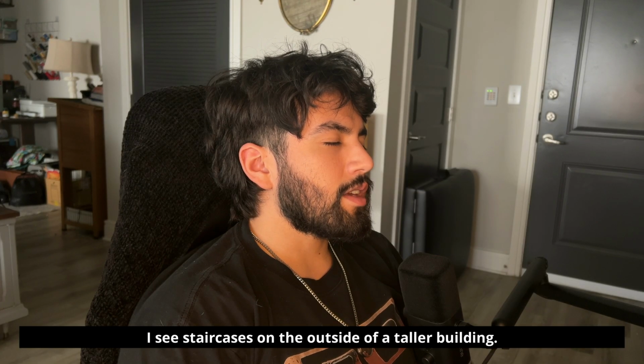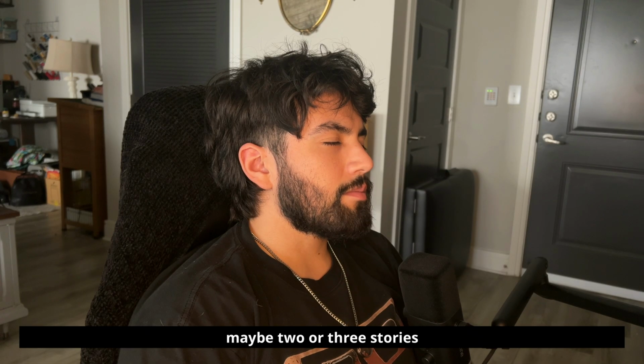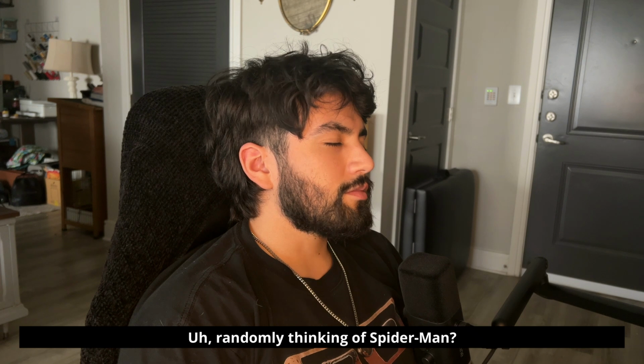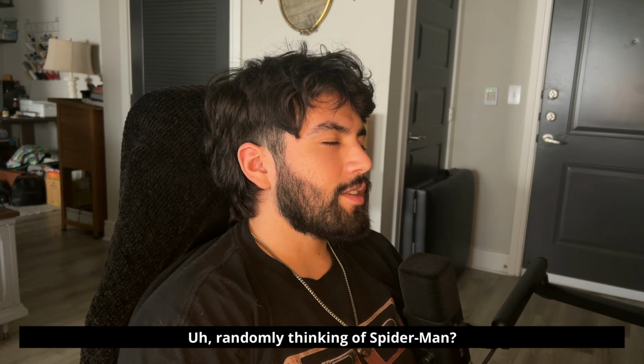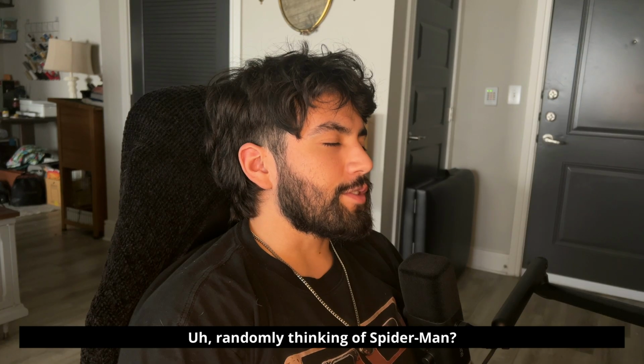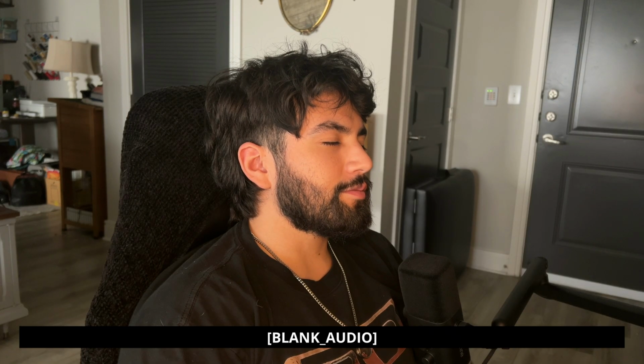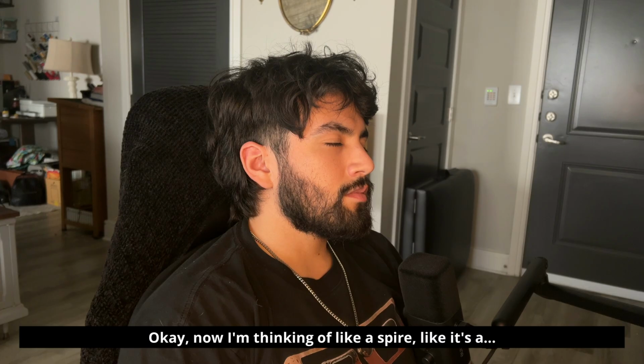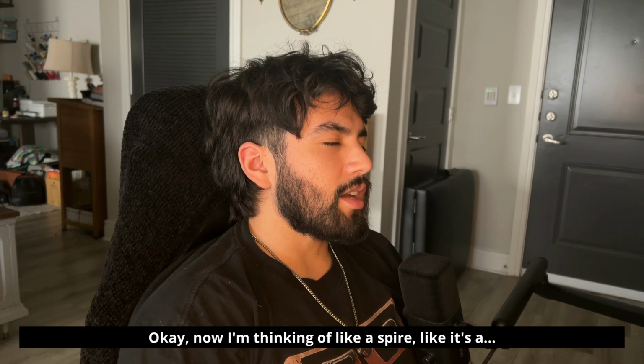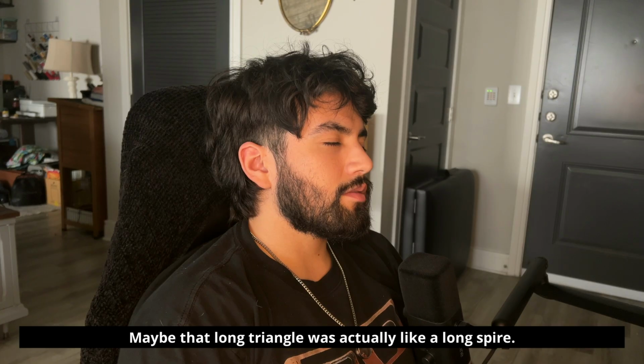I see staircases on the outside of a taller building, maybe 2 or 3 stories. Randomly thinking of Spider Man. Okay, now I'm thinking of like a spire, maybe that long triangle was actually like a long spire.